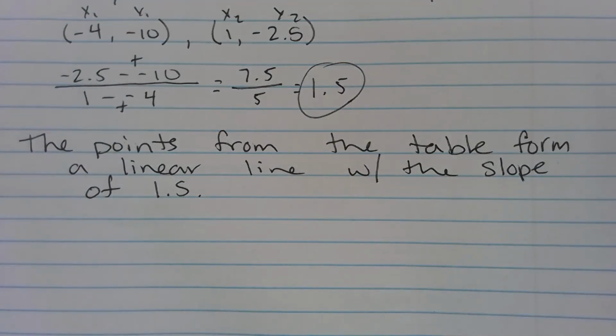No matter which points we pull from the table, if they all form the same slope, then they're all on the same line. Does that make sense? Are there any questions on that?